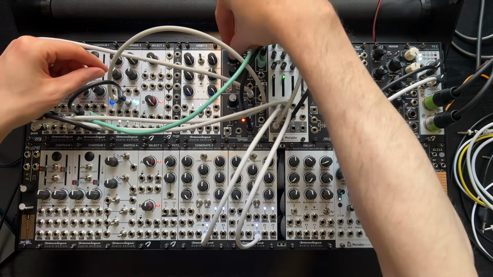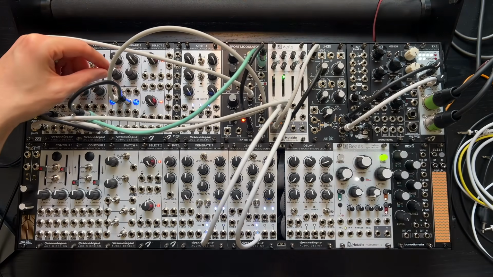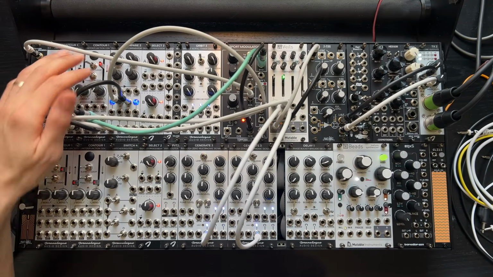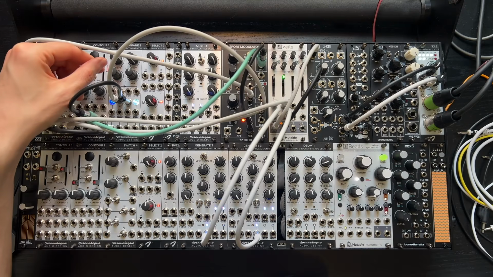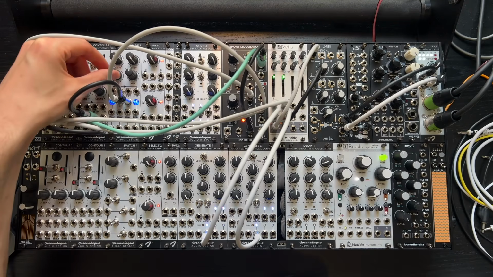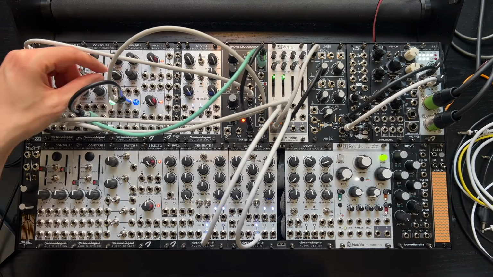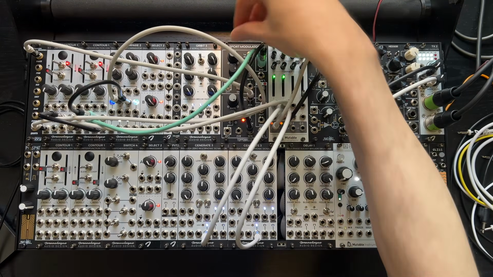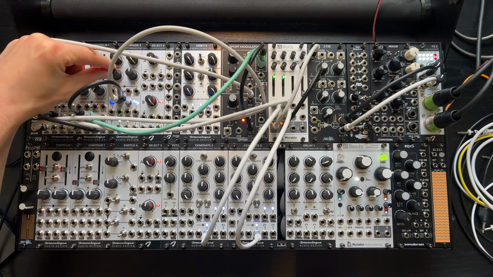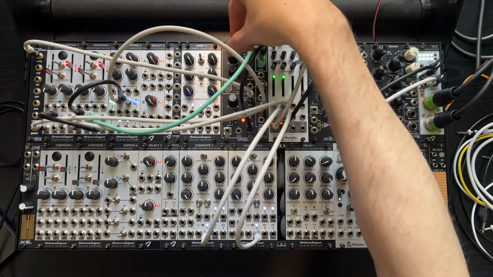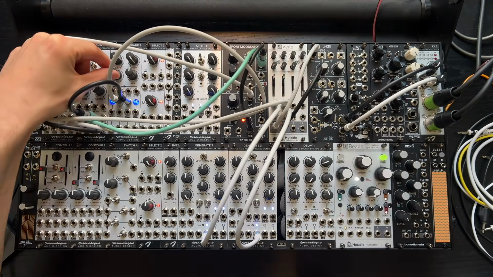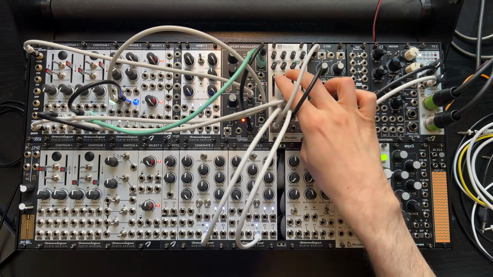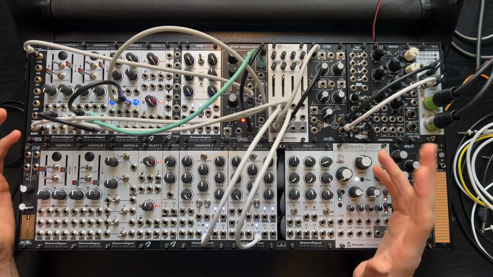Let's try some different clock rates. Nice. It works really well. All right, let's move on to the next patch.